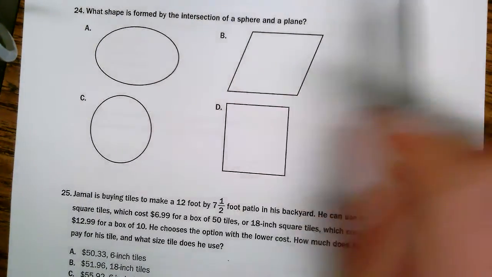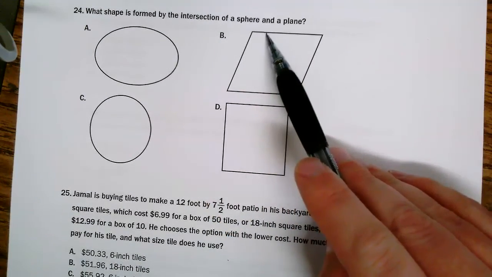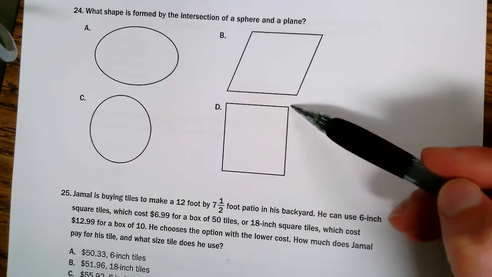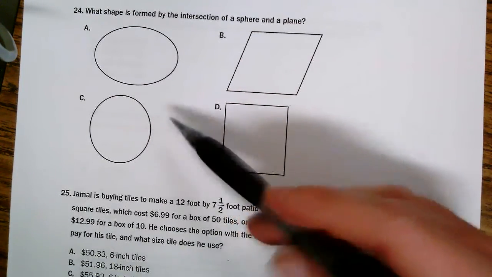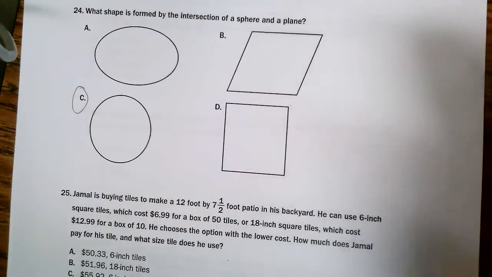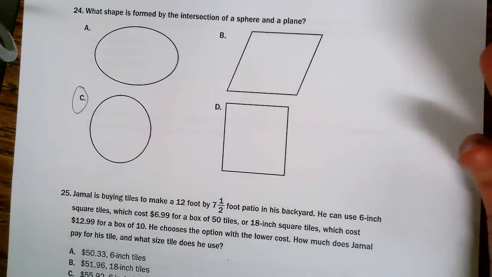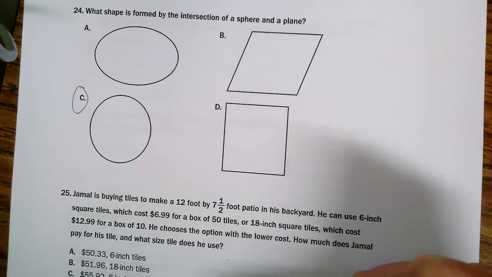If I slice it straight across, I'm not going to get an oval. Definitely not going to get a parallelogram. Not going to get a square either, so the only cross section that would be left is a circle. So when I take a sphere and I slice it, and I open it up on the inside, I'm going to see a circle. So C is the correct answer there.